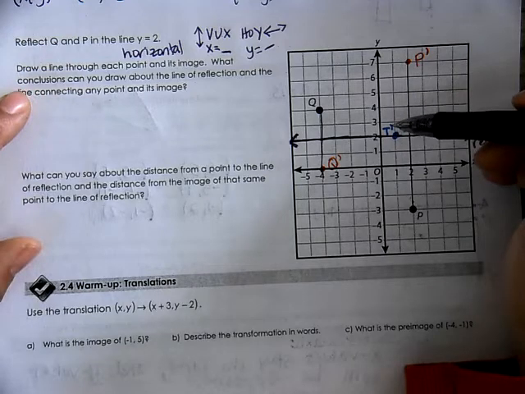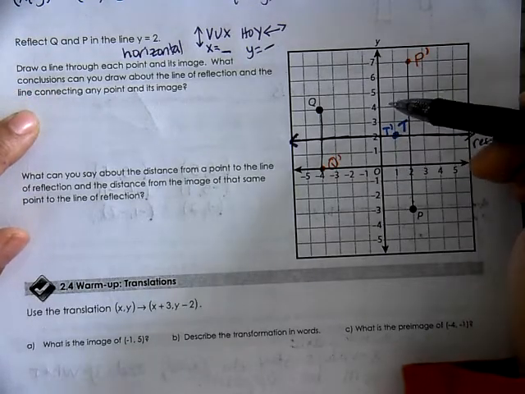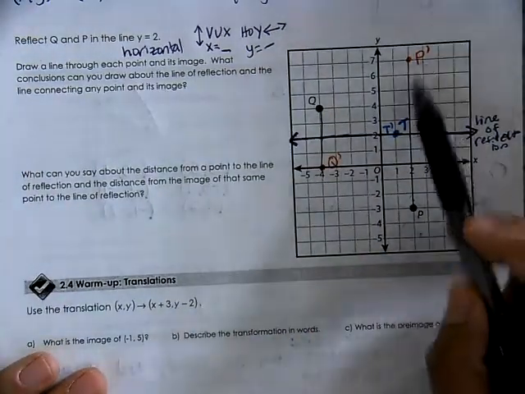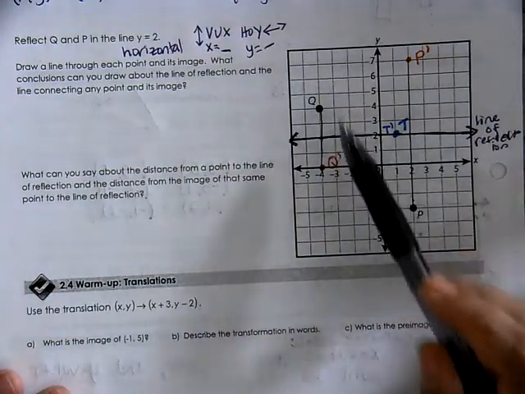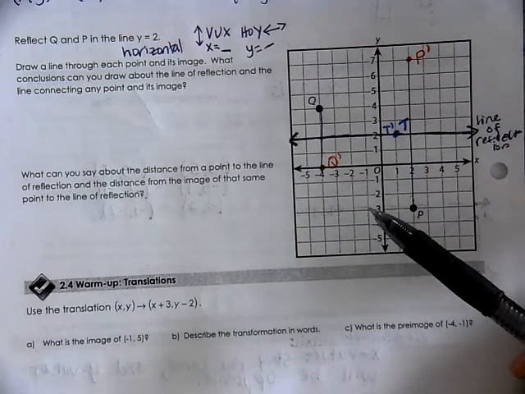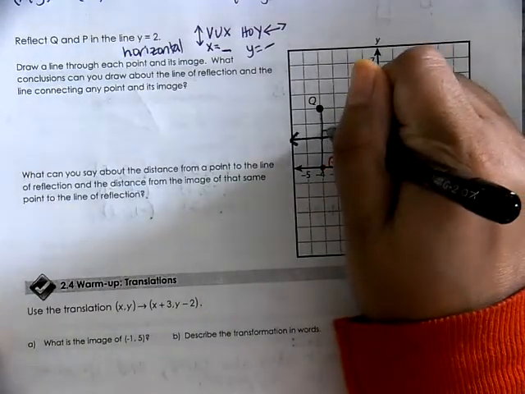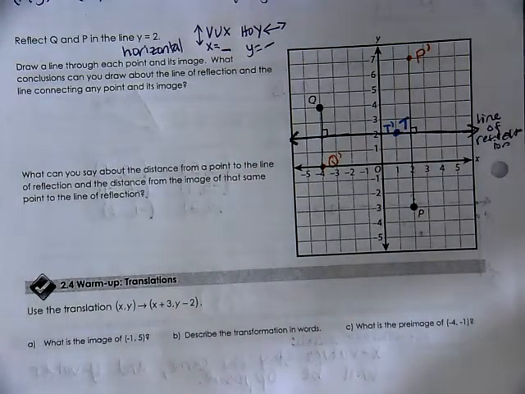It says, what conclusions can you draw about the line of reflection and the line connecting any point and its image? So does anyone remember what it's called when these two lines intersect like this? What type of lines are these? Yeah, you got it. It is perpendicular. So I'm going to put the little right angles like that, because when one line is vertical and the other one is horizontal, they have to form a 90-degree angle there, or perpendicular.